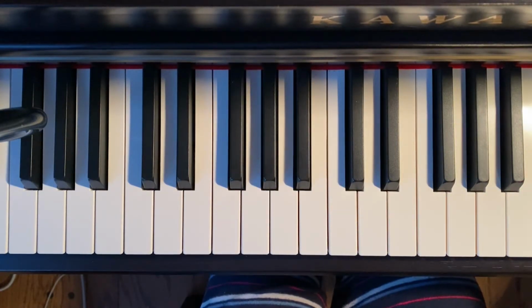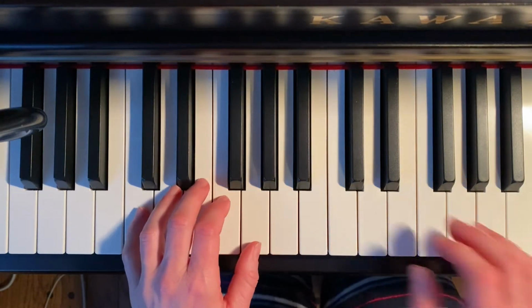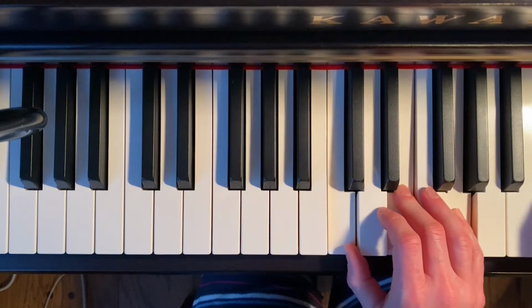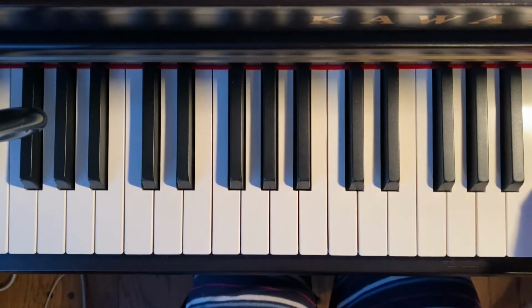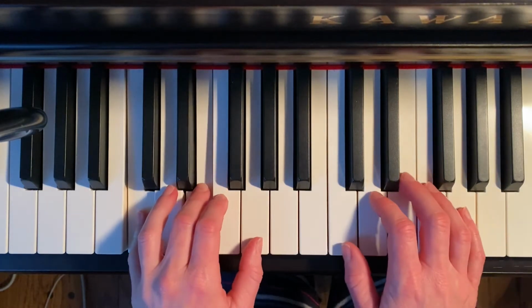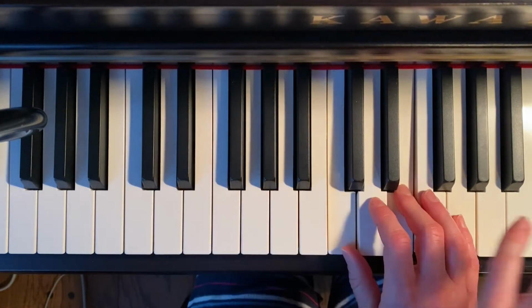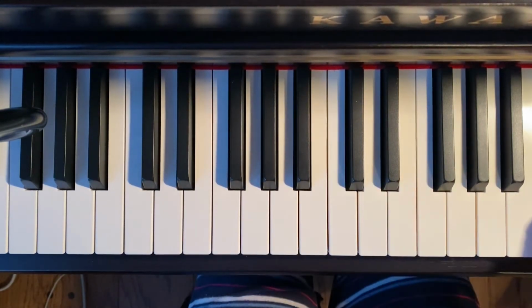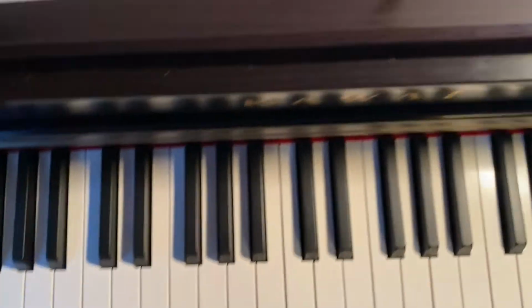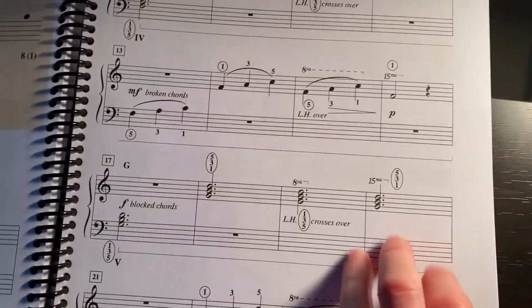And I'm going back to the beginning of my song, back to the first position. 1, 2, 3. 1, 2, 3. Cross over. And done. Okay, so hopefully you can get that really easy this week.